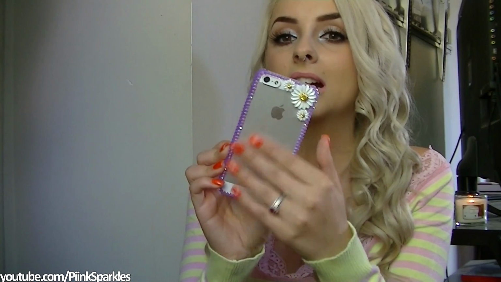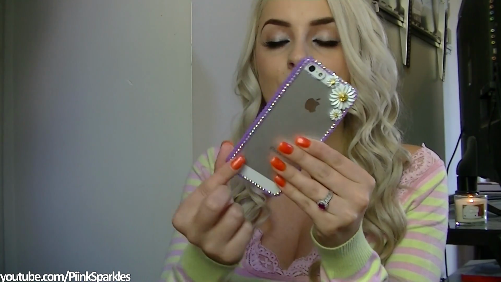So the phone case that I have on my phone right now is a clear one, and then it just has a band of jewels all the way around with some daisies right here, which are so pretty. And this is from Claire's. This is the Katy Perry Prism collection, if you are wondering, because I know I'm gonna get questions on that. And I have the white iPhone 5. I love the iPhone. Perfect. I will never replace the iPhone 5 unless mine breaks.